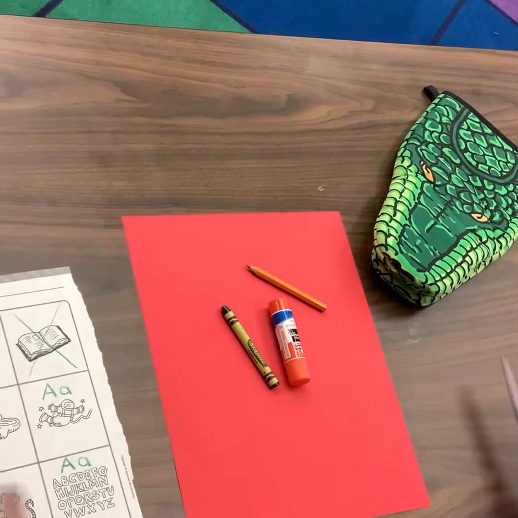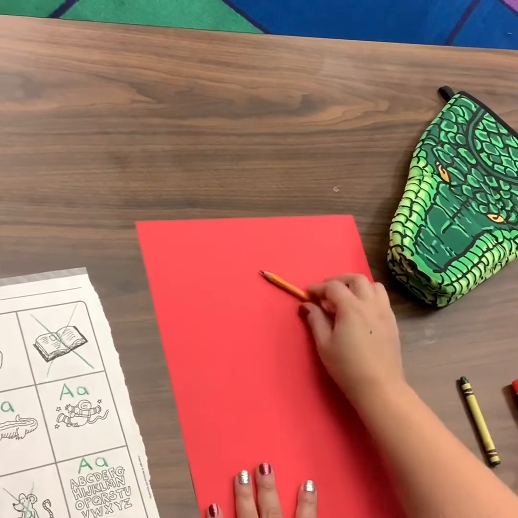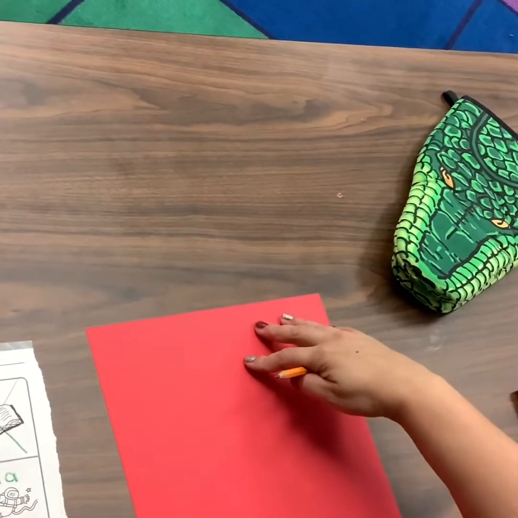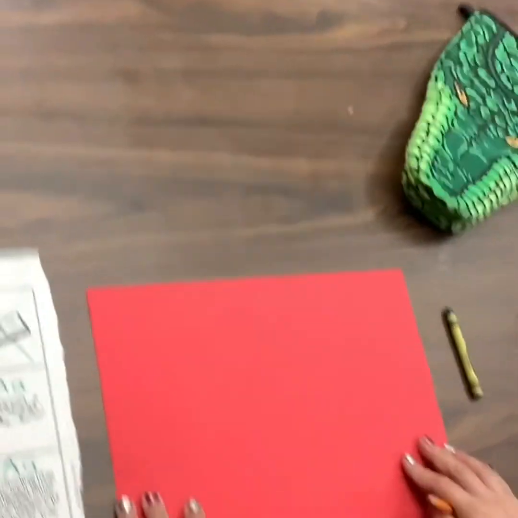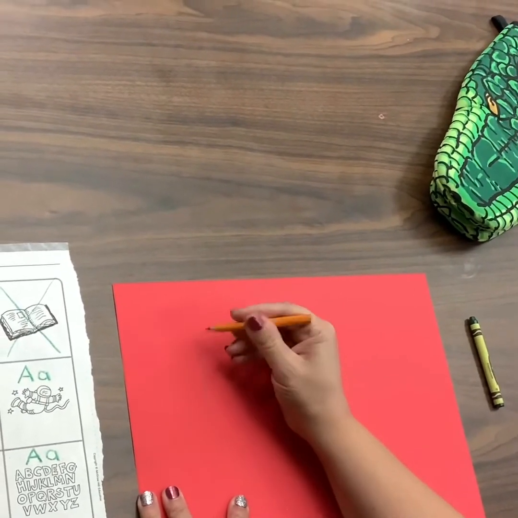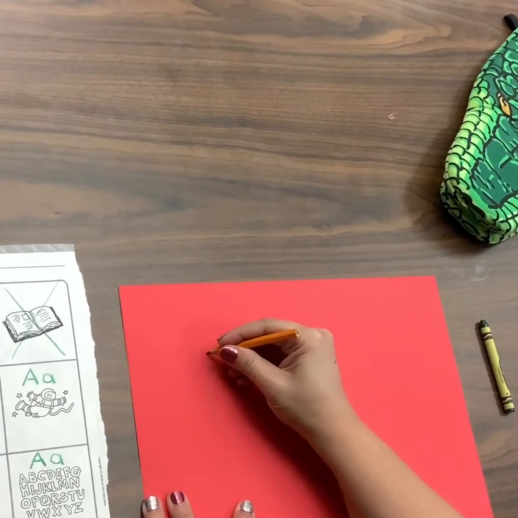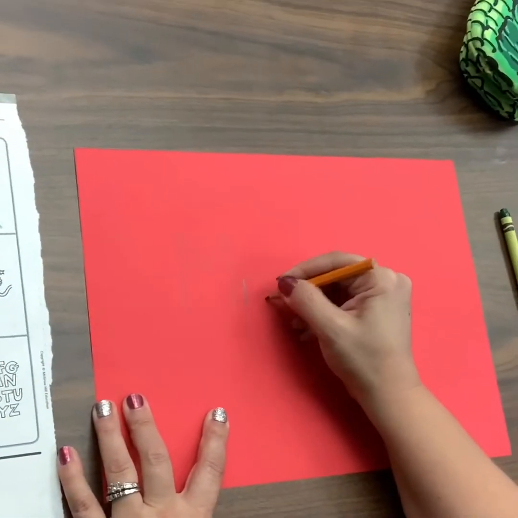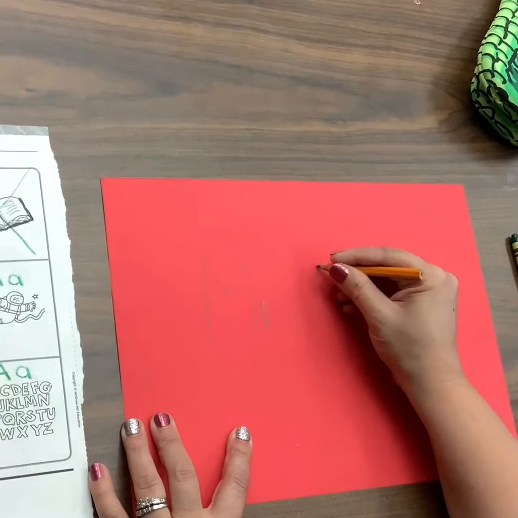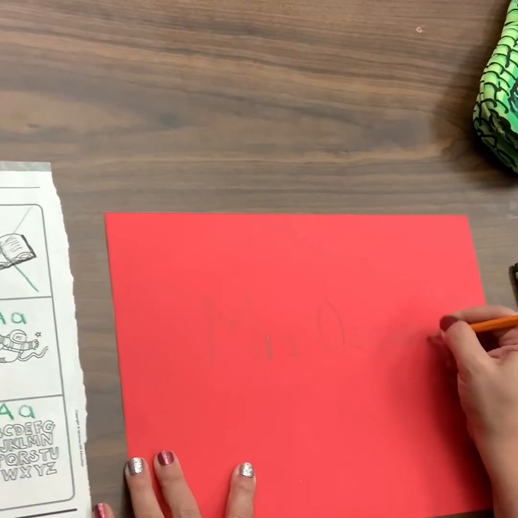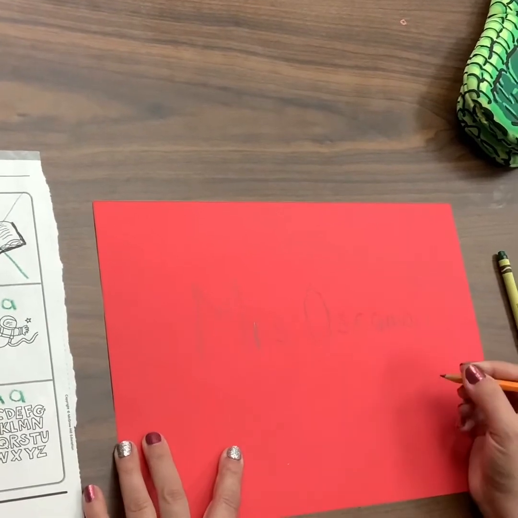All right, so the first thing I need to do is set up my paper. Right now it's the long way, up and down. I'm gonna turn it on its side, and then I'm gonna write my name. So my name is Mrs. O, so I'm gonna pinch, rest, and write my name. Mrs. Oscamou. You write your name in your back. First thing I do is always the same: I pick up my pencil and write my name.